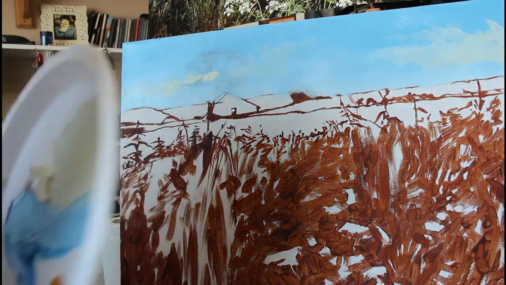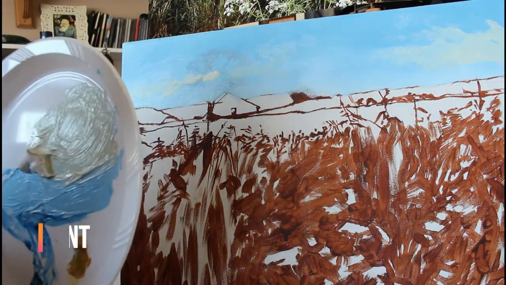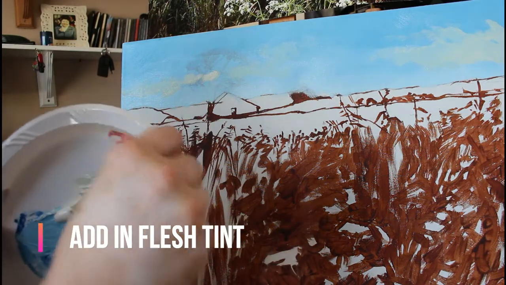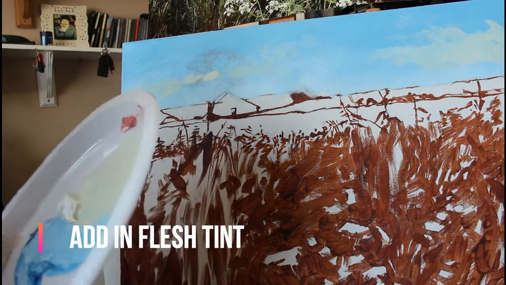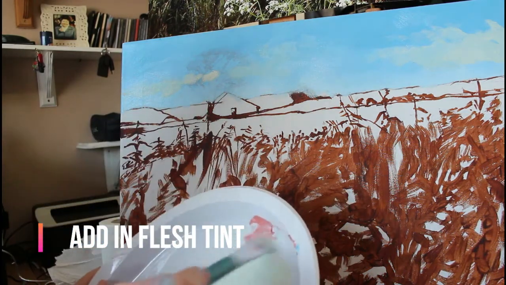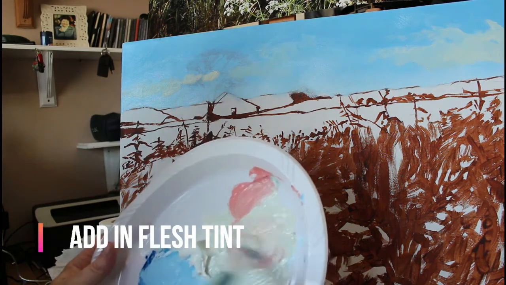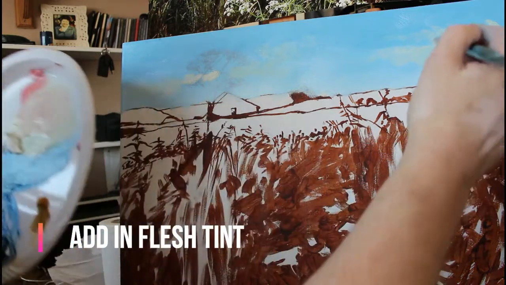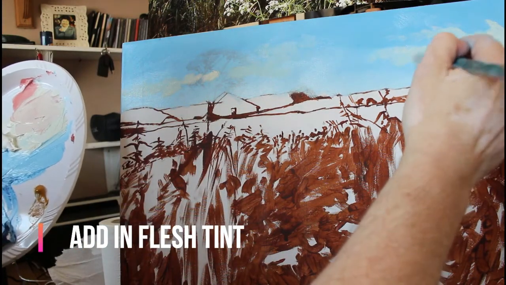There we are. Now I'm going to mix in a little bit of another colour, that flesh tint. It's a pinkish hint to it. Mix it into the mix that I had and work that into the clouds as well.